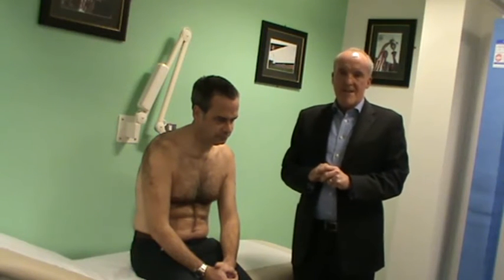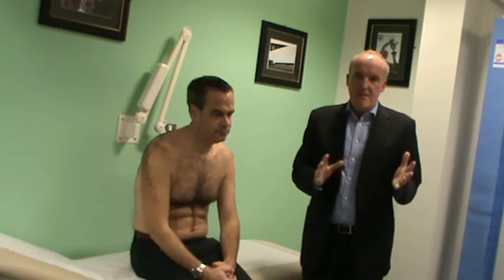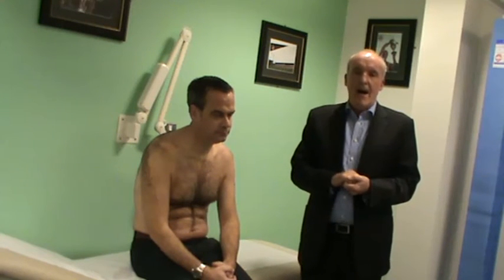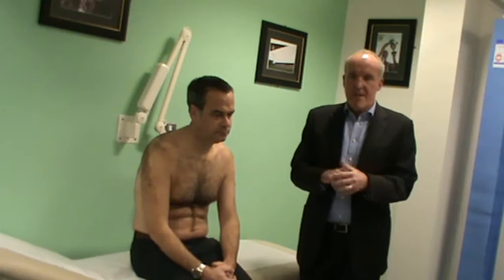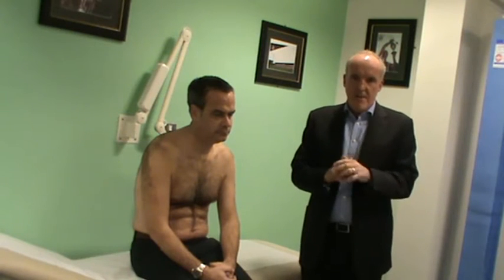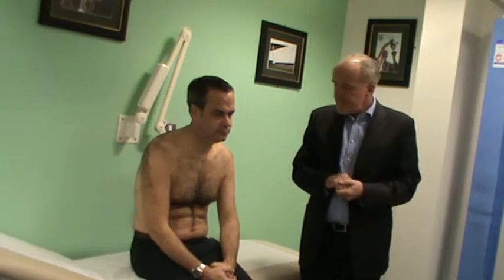Following on from assessing the acromioclavicular joint, the next series of tests that we would do would be to rule out a SLAP tear. A SLAP tear is a superior labral anterior posterior tear, and there are several tests that we can do to assess the function of the shoulder.